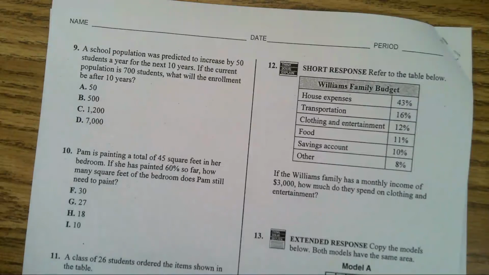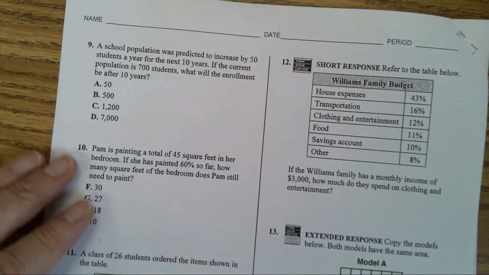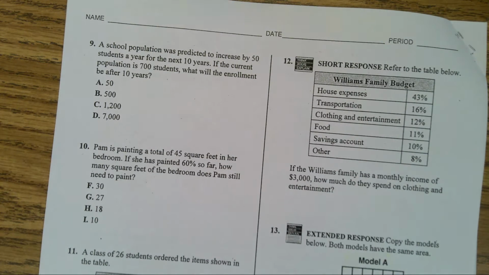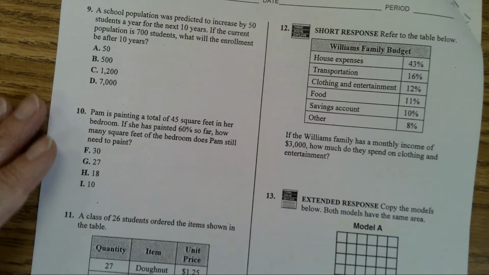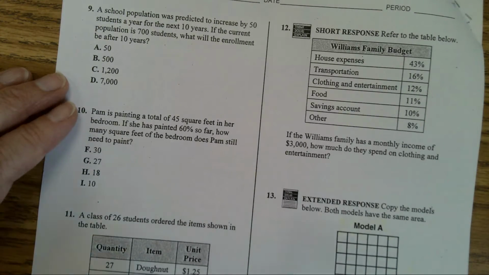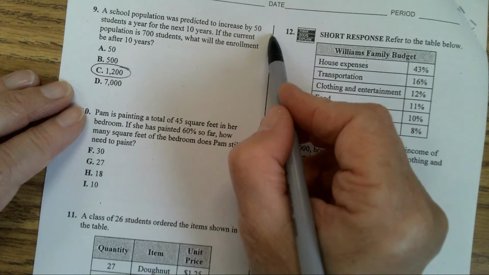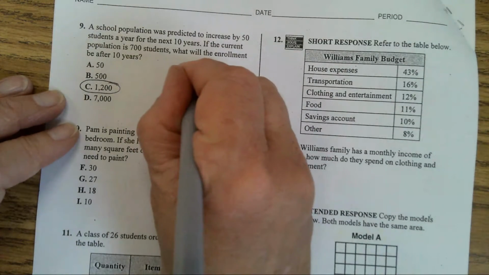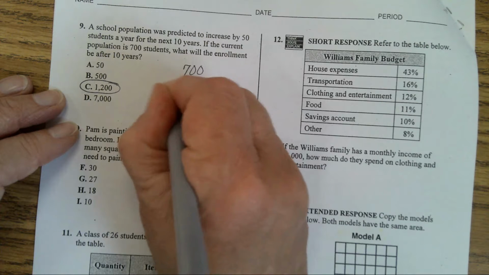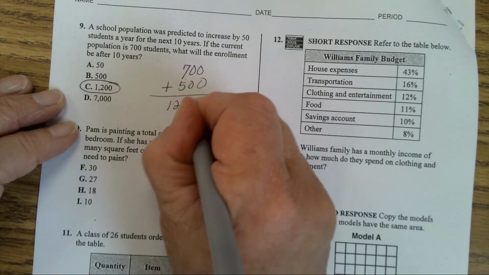On the back side, a school population was predicted to increase by 50 students a year for the next 10 years. I think we did this one. We did do that one, didn't we? Let's go on to number 10. Yeah. What did you say it was? Yeah, I think so. So 10 times 50 is 500. Yeah. 700 plus 500 is C. We did that one last week. 100 plus 500, 50 times 10, and that gives you 1,200.